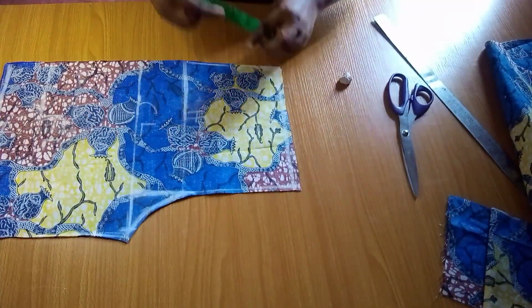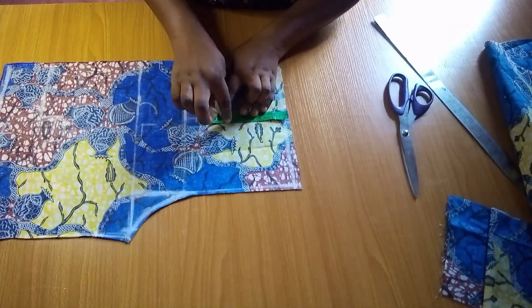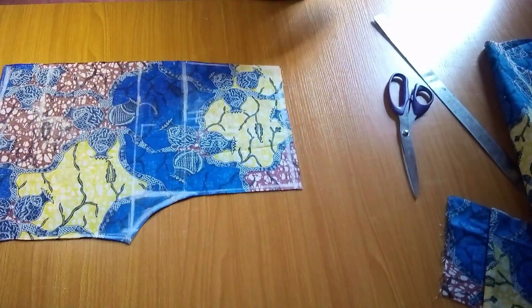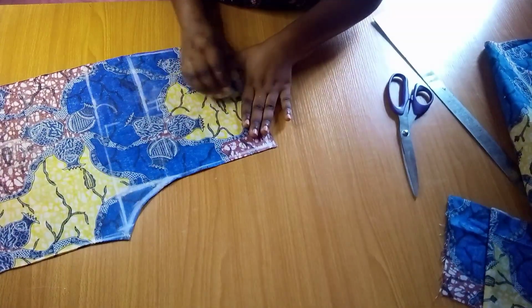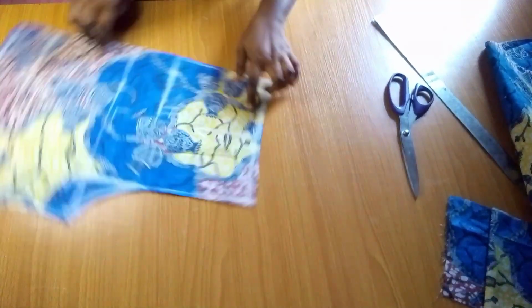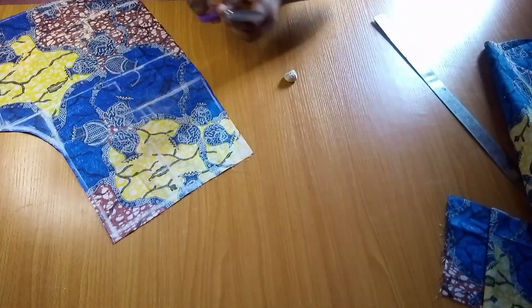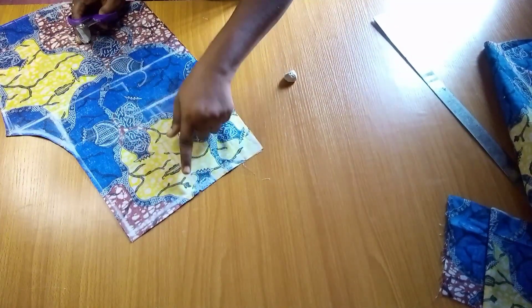Okay, and then the length of the dart is 4. Yes, where our dart will get to is by 4. So I just connected the lines together so we'll know where our dart will get to. Okay, I still went ahead to notch the part in case I'm sewing.